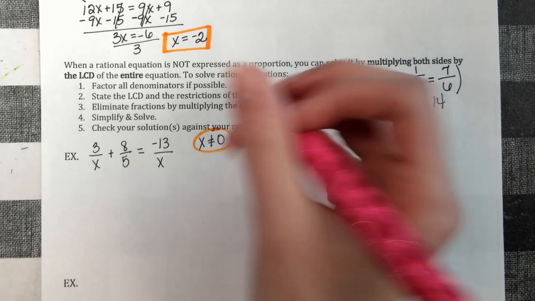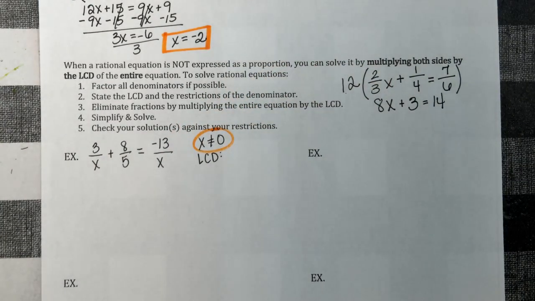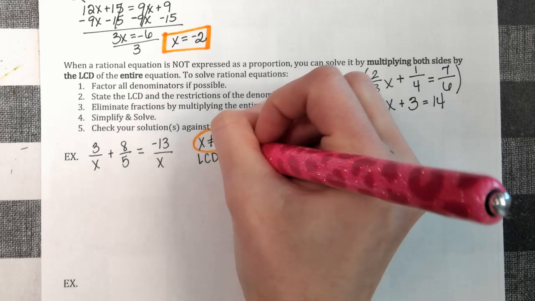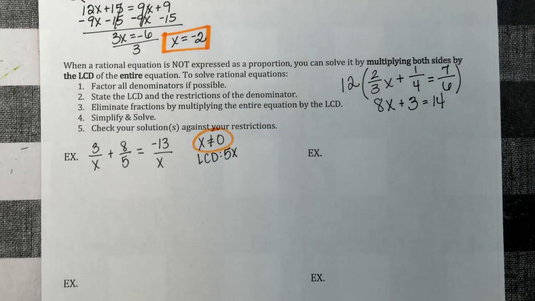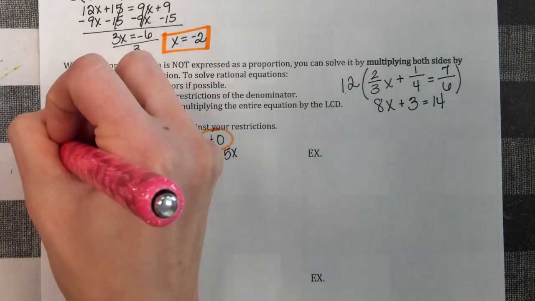Once I find my restriction, I need to find my LCD. So if I look at my denominators, what could be my common denominator? 5x. Good. So what I'm going to do is take that entire equation and multiply it by 5x.